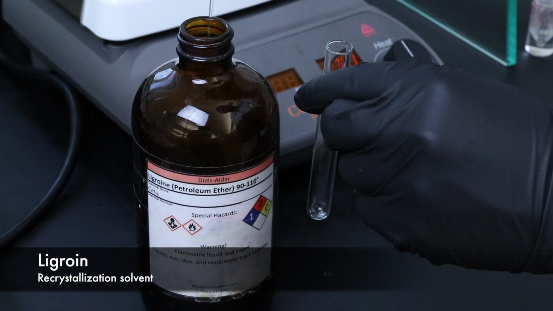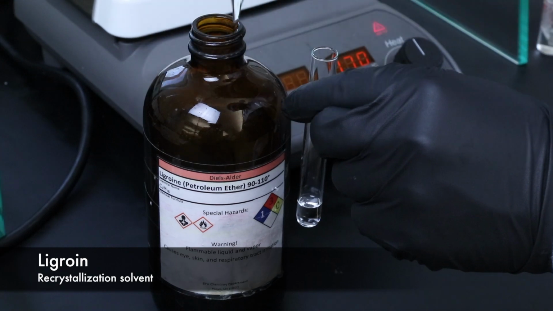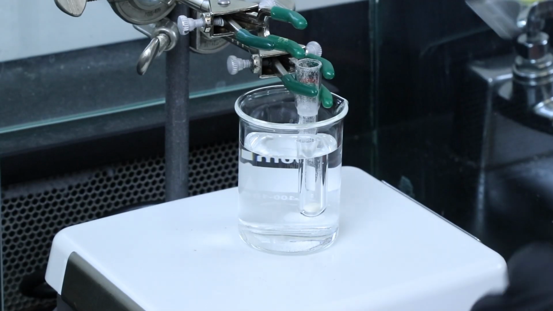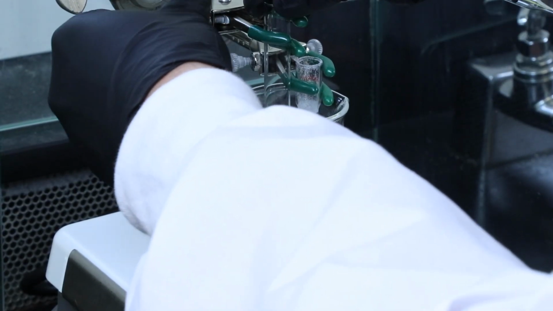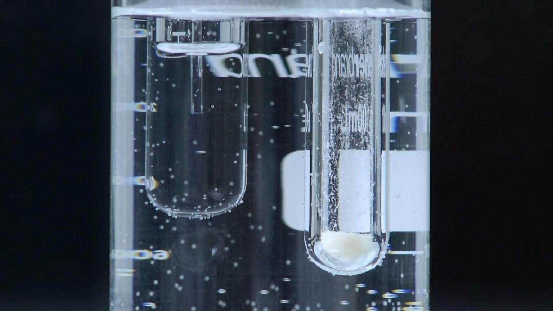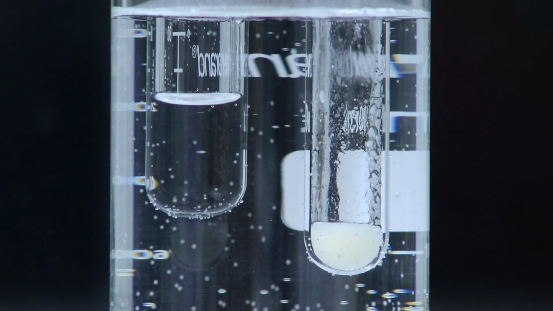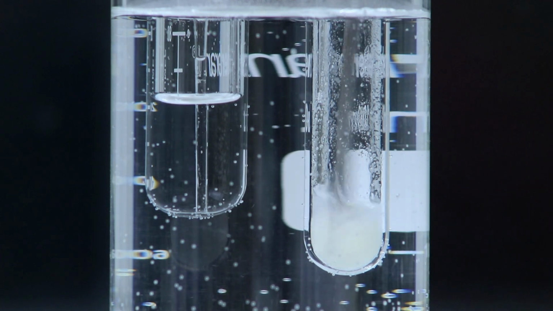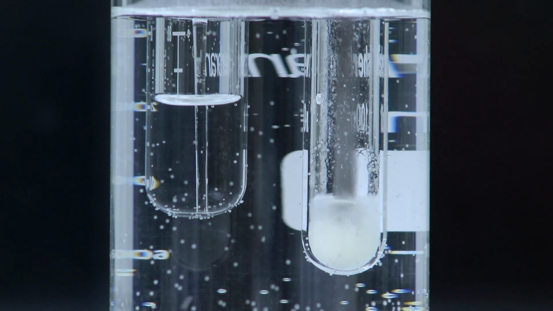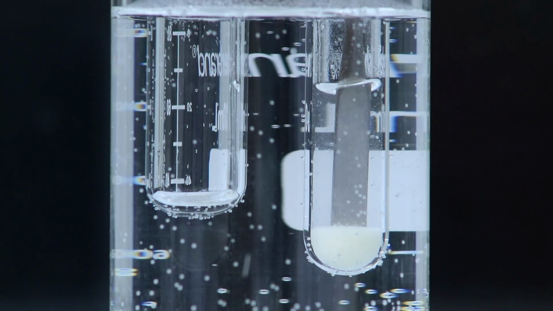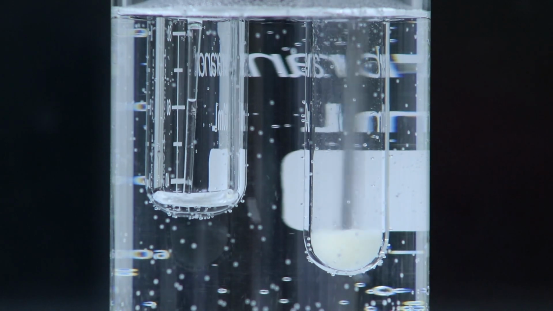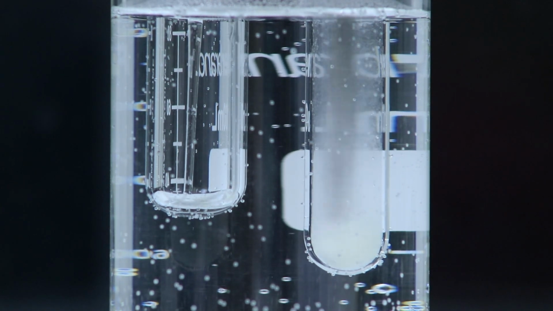I'll be using ligroin again, this time as the recrystallization solvent, so I'll go ahead and add that to the hot water bath as well. And now I'll start trying to dissolve the crude product by adding hot ligroin and stirring it with a spatula. But after adding quite a bit of ligroin, you can tell that the solid is still not dissolved, meaning that there's probably quite a bit of diacid contamination.